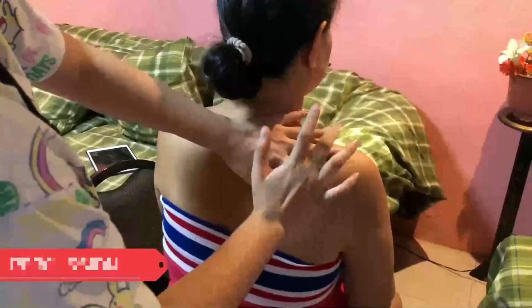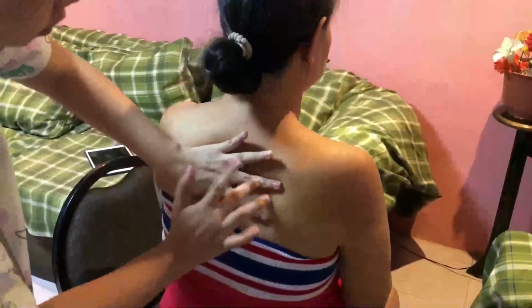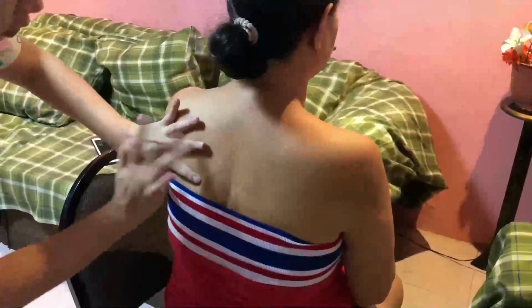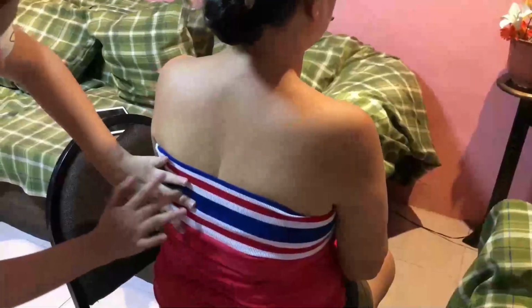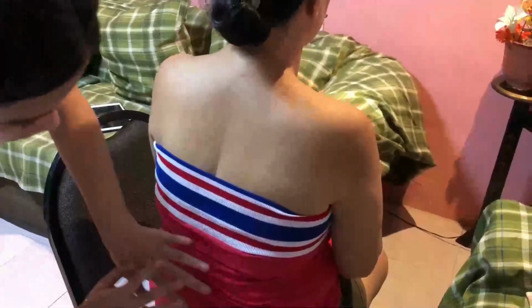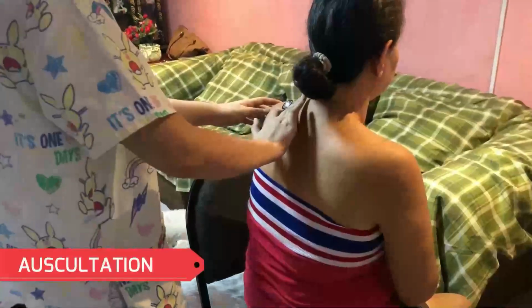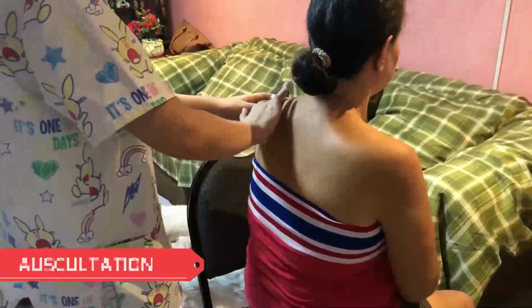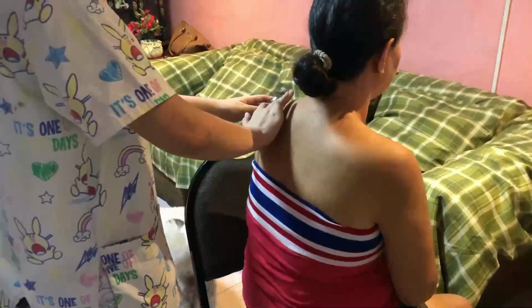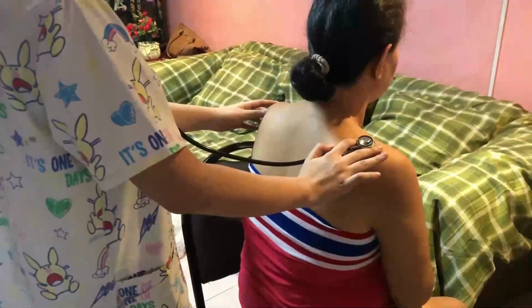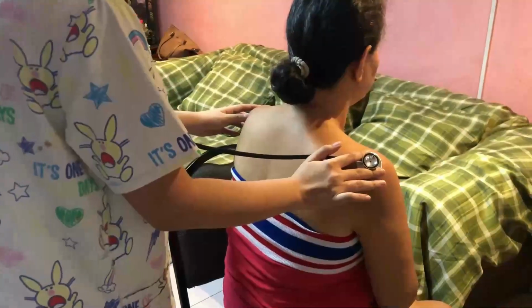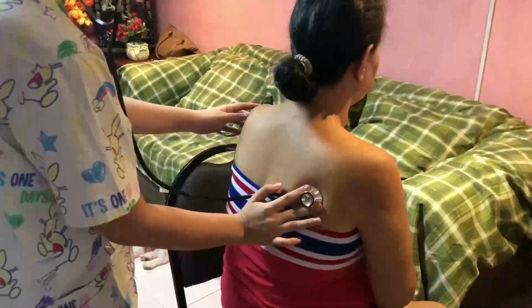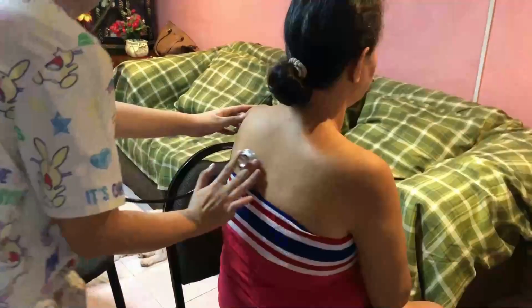Percussion resonant throughout. Diaphragmatic excursion is 4 cm and equal bilaterally. For auscultation, vesicular breath sounds heard in all lung fields, no adventitious sounds, no whispered pectoriloquy, bronchophony, or egophony noted.